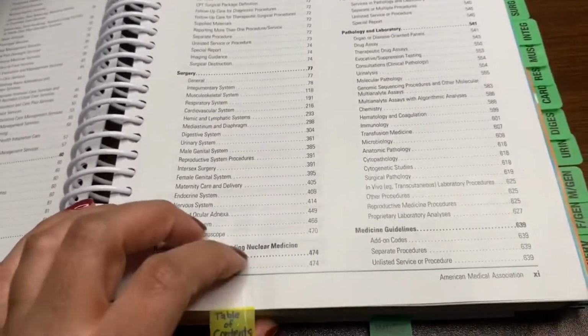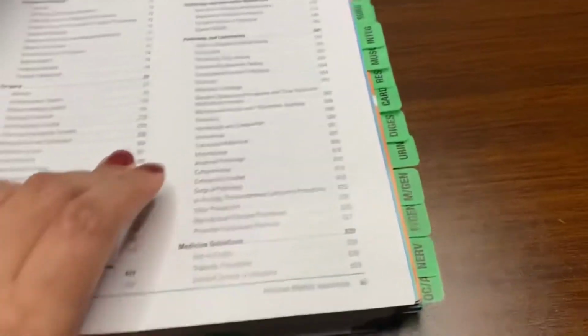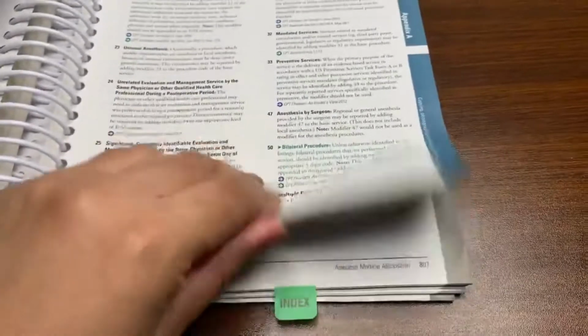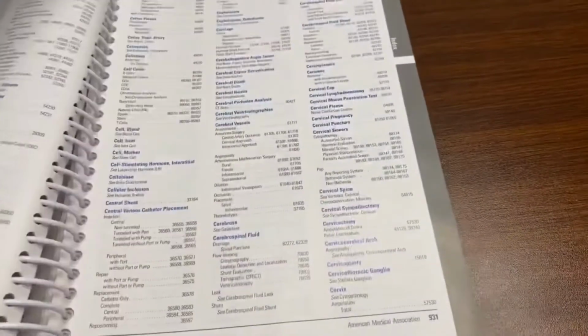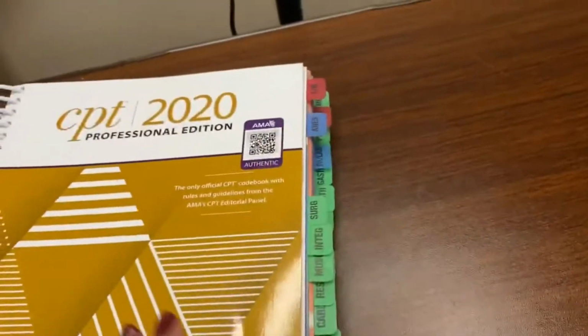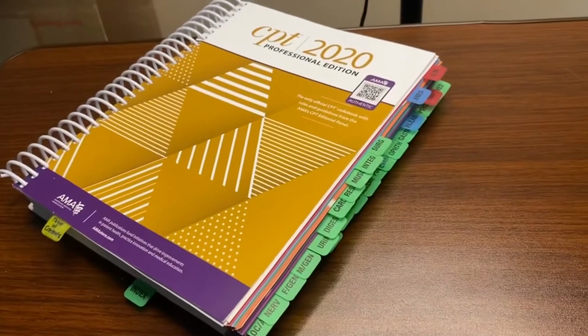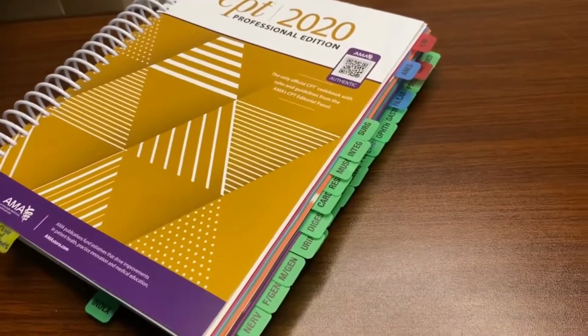So just to have easy access to the information, I have a table of contents one, and then I have the index tab that comes in the book at the bottom as well. So easy flipping. Okay, so that is the CPT 2020 edition.